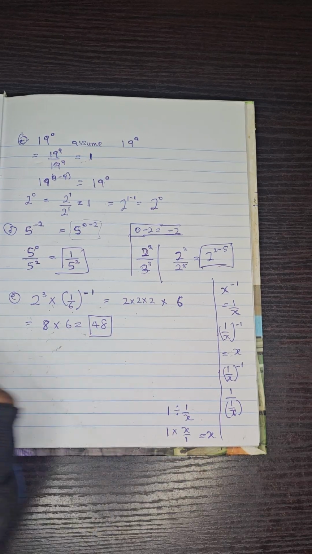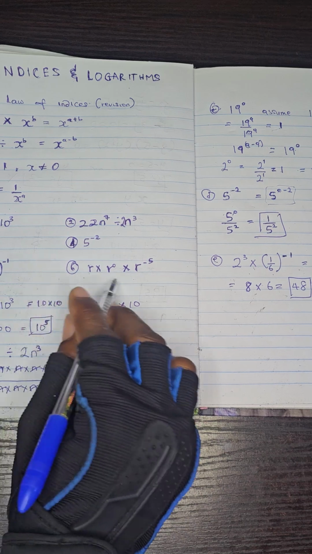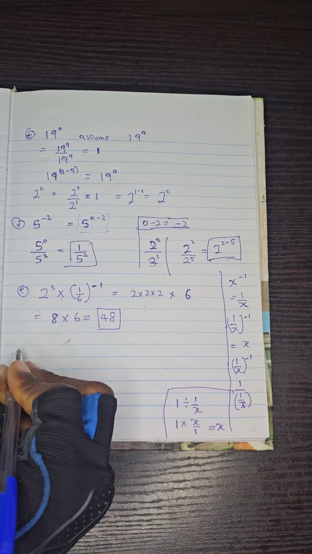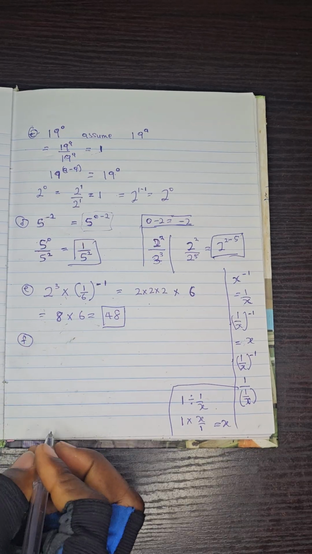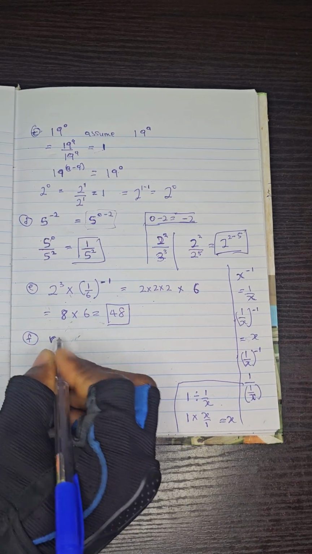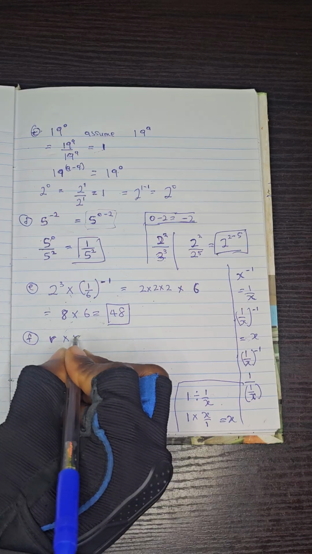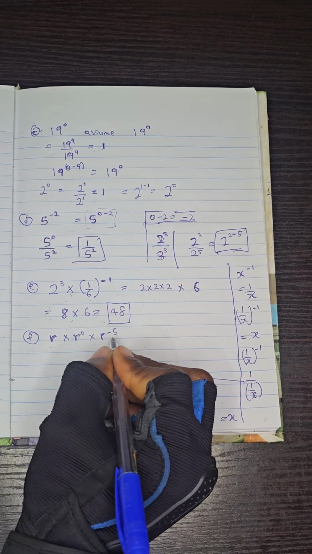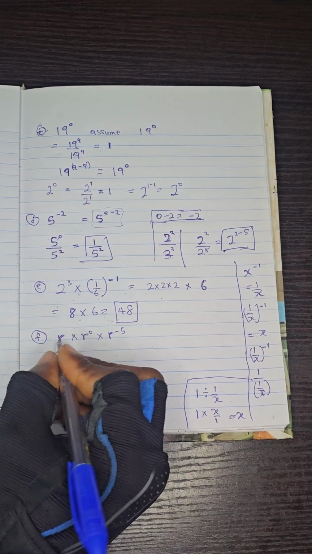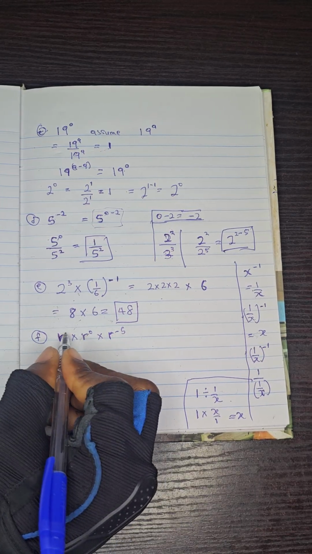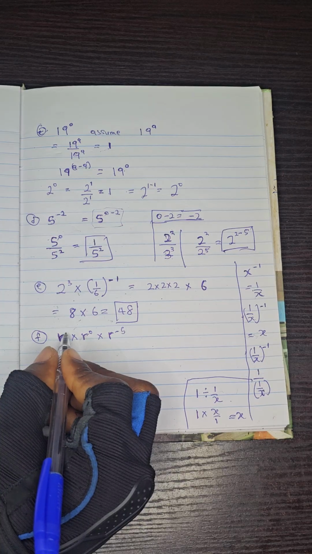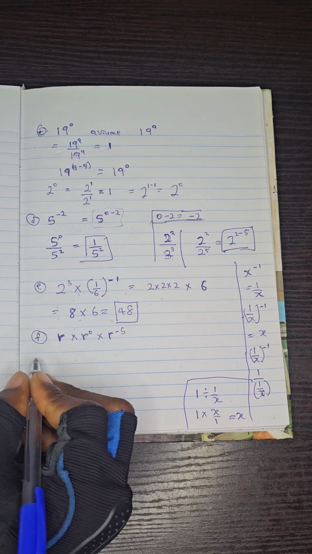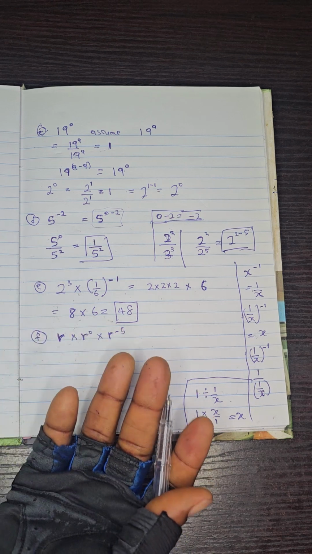So let's solve the last question. Question F: r multiplied by r raised to power 0 multiplied by r raised to power minus 1. One thing I want us to know is that whenever you see a number standing on its own, it has a power, but that power is 1. Whenever you see a number standing on its own, know that it has a power of 1, because any number raised to power 1 is still that number.